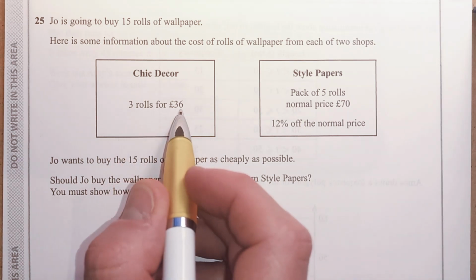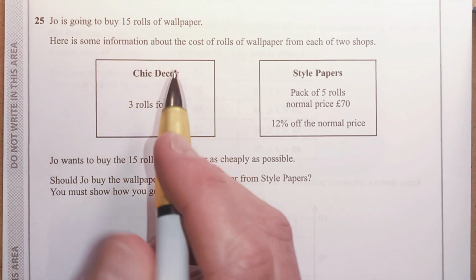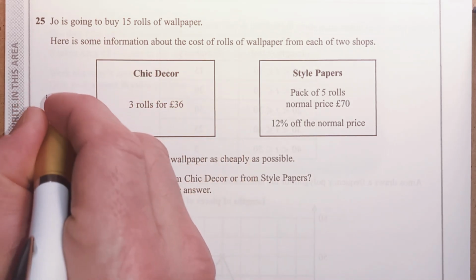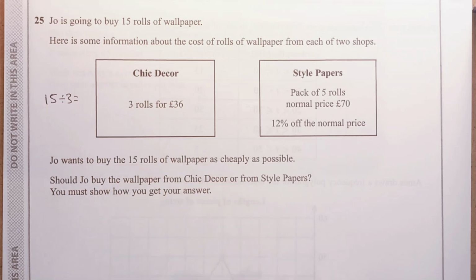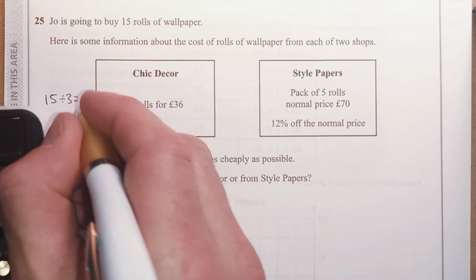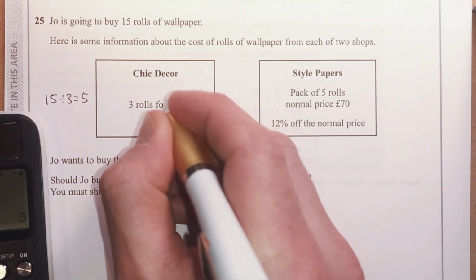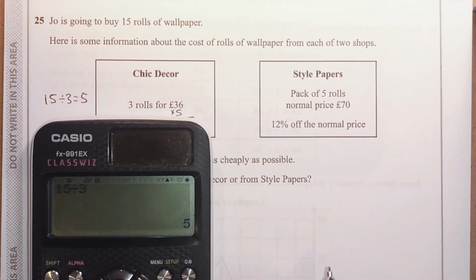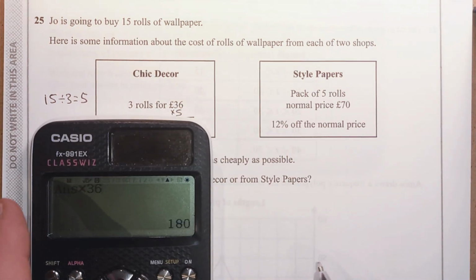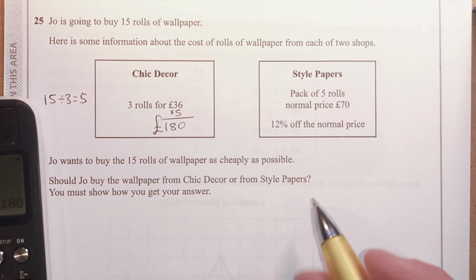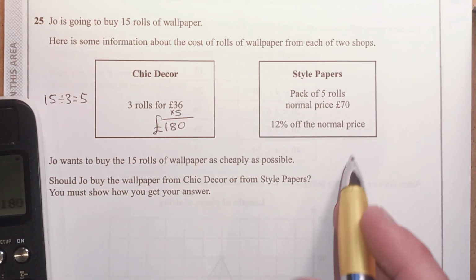Right, so if 3 rolls are £36, we want 15 rolls. So how many 3s go into that? So 15 divided by 3. Again, hopefully you don't need your calculator for all of these, but it's always good to check. It is 5. So we want 5 lots of 36. So that's going to be £180.